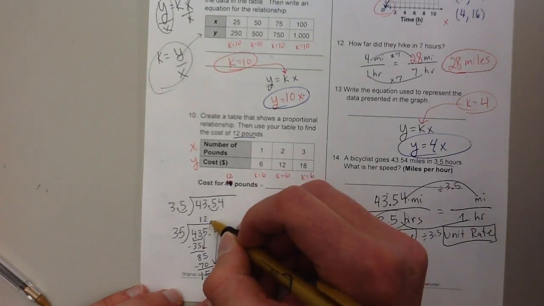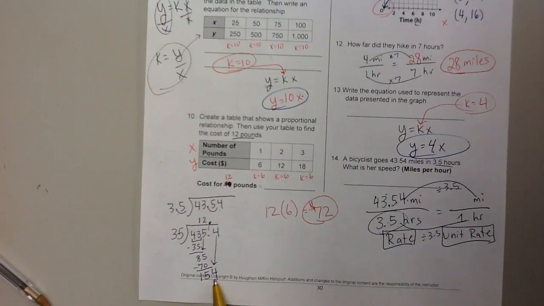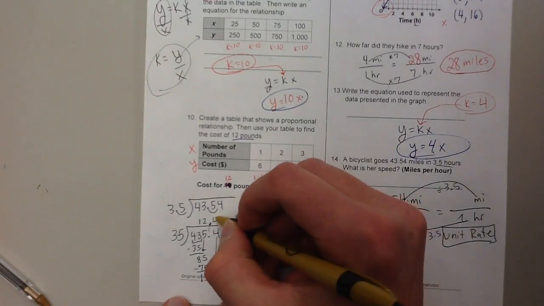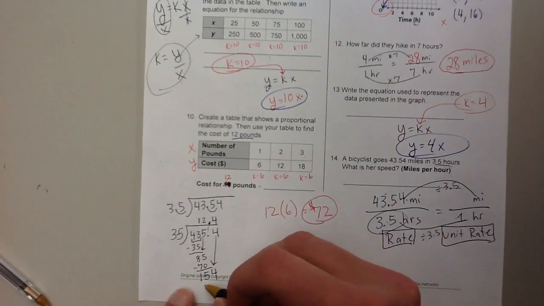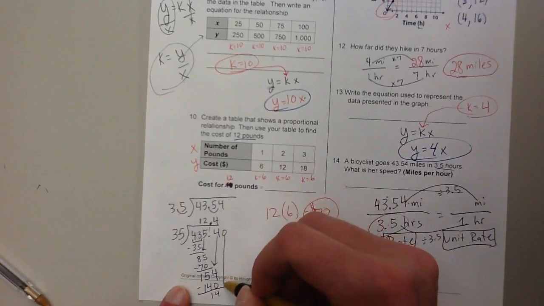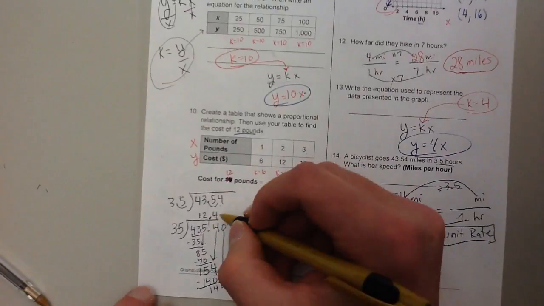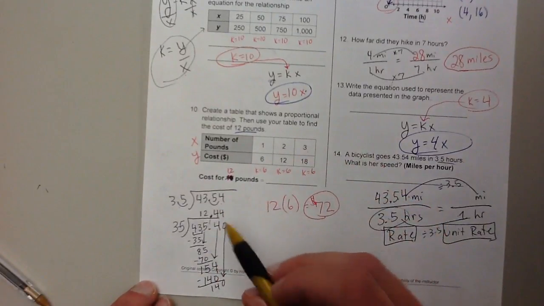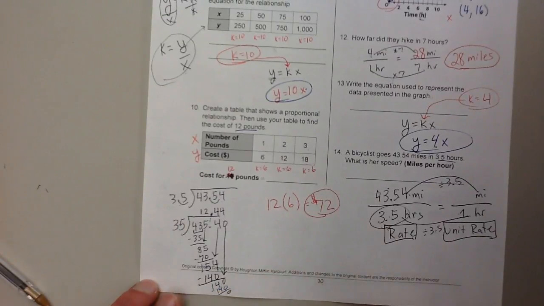My decimal point stays right there. How many times does 35 go into 154? Well, it goes in 4 times. 4 times 35 is 140. I subtract and get 14. I have to add a 0 so that I can bring it down. How many times does 35 go into 140? It goes in exactly 4 times. 4 times 35 is 140, and I get a remainder of 0.